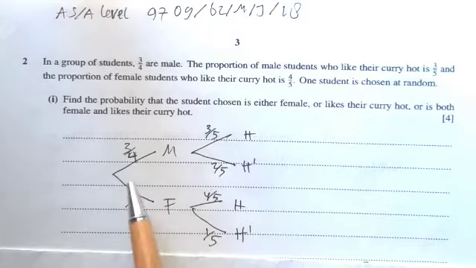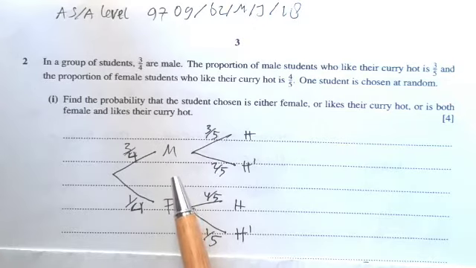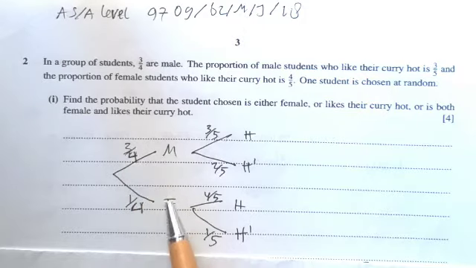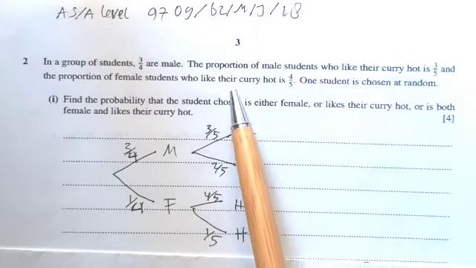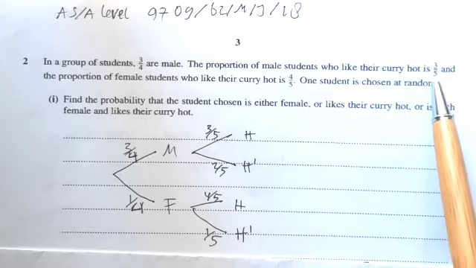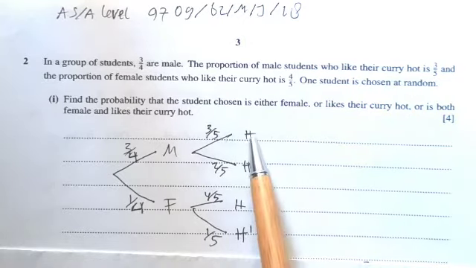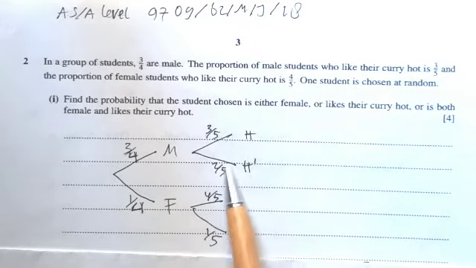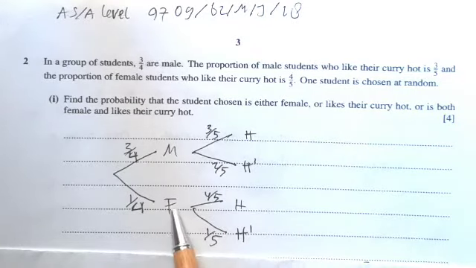We use the tree diagram to draw the proportion of each part. The proportion of male is 3/4, thus female is 1/4. The proportion of male students who like their curry hot is 3/5, thus not hot is 2/5. The females who like the curry hot is 4/5, thus not hot is 1/5.